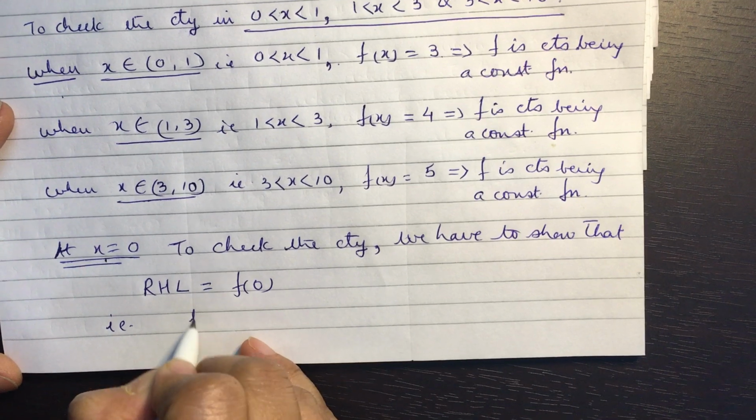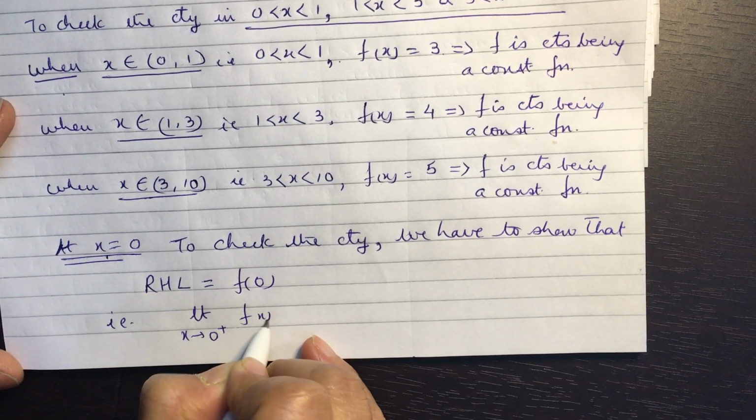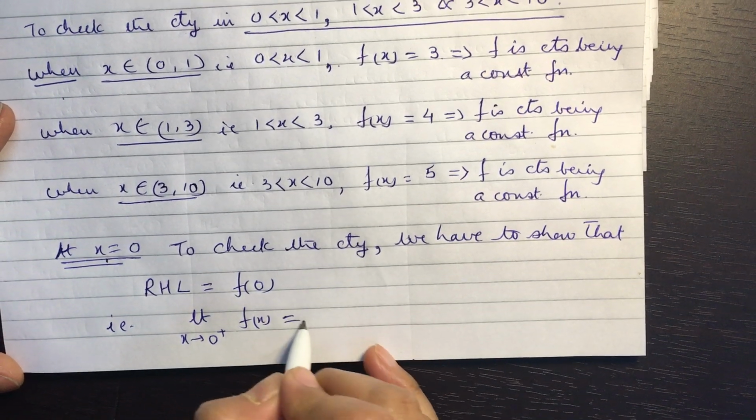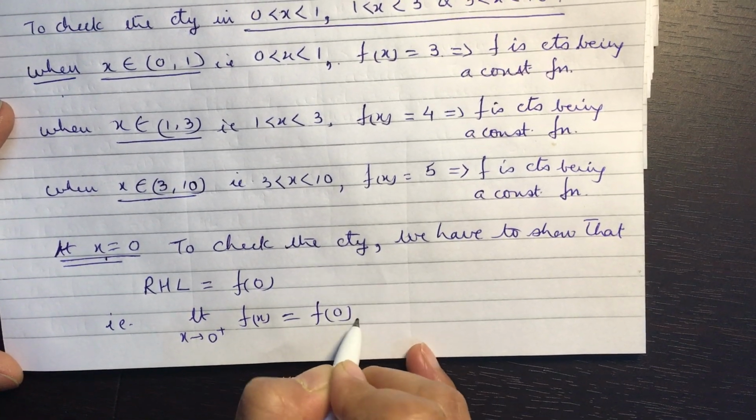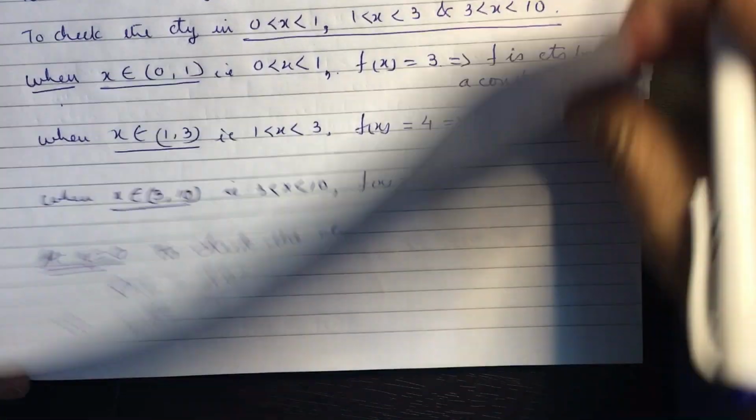That is, limit x tending to 0 plus f(x) is equal to the value of the function at x equal to 0. Now for that, let's start with that.